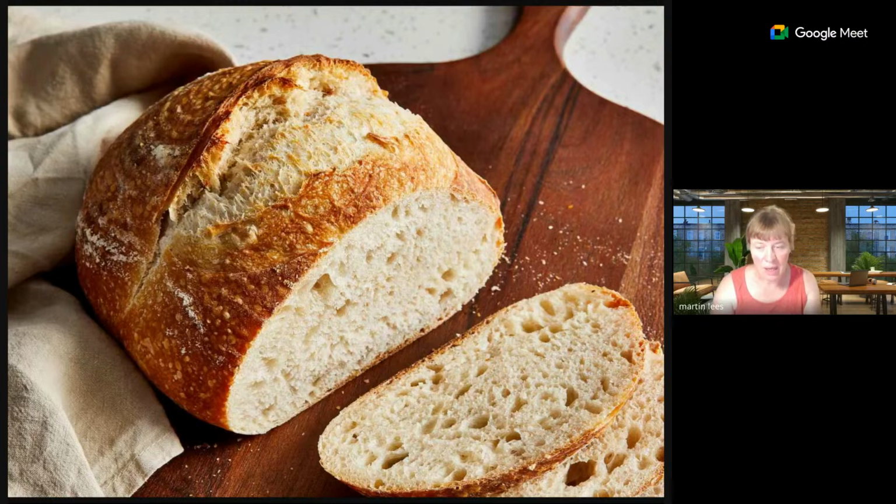Lactobacillus brevis is another bacteria, and this lactic acid bacteria species is also commonly found in sourdough starters. It ferments sugars into lactic acid, contributing to the sour taste and helping to preserve the bread.